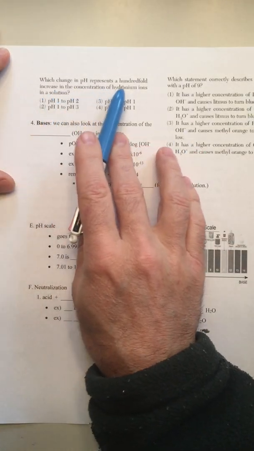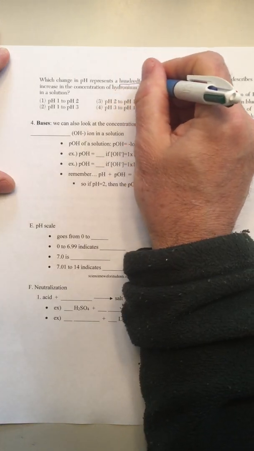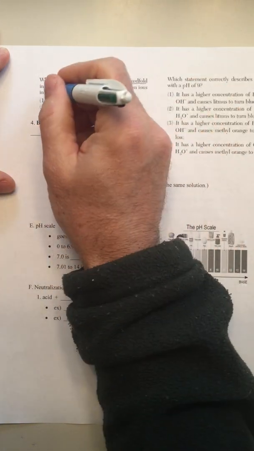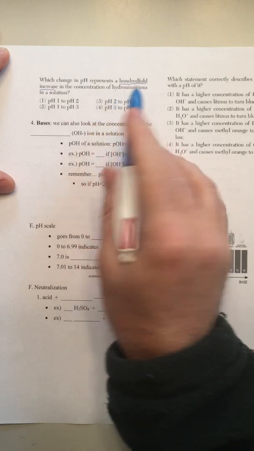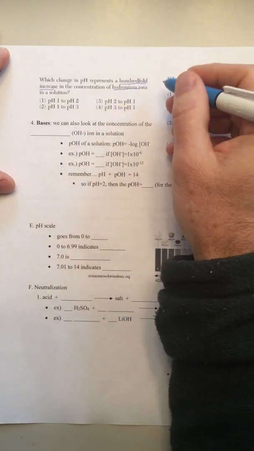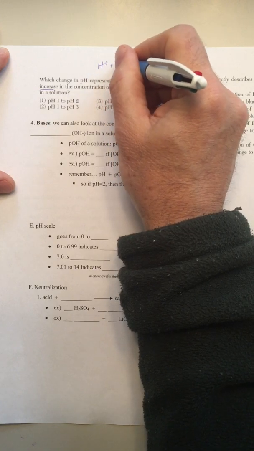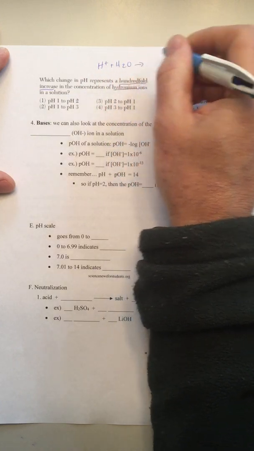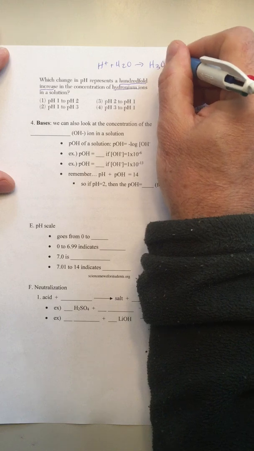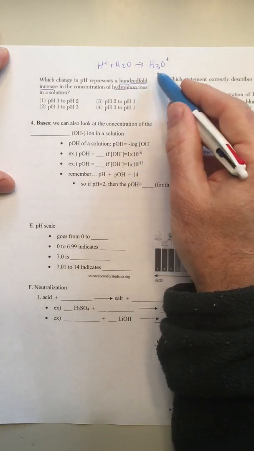Which change in pH represents a 100-fold increase in the concentration of hydronium ions? Remember, hydronium ions are when hydrogen ions combine with water to make this, which is called a hydronium ion.